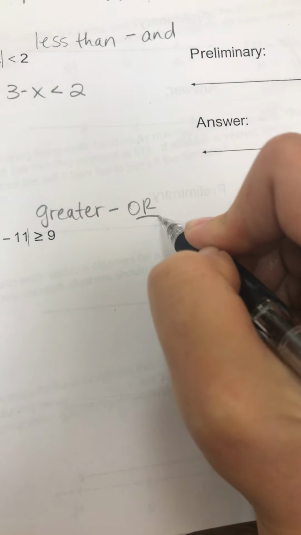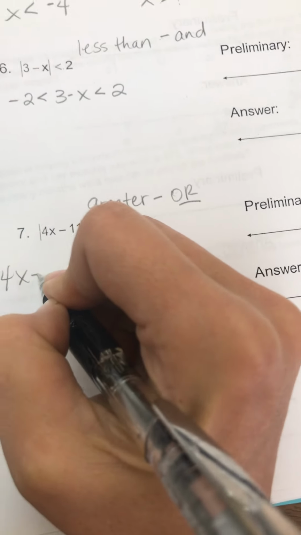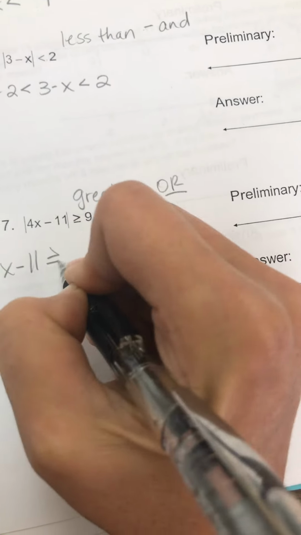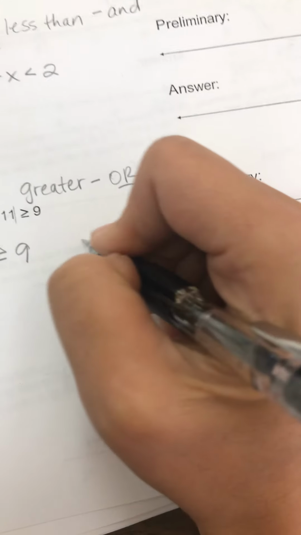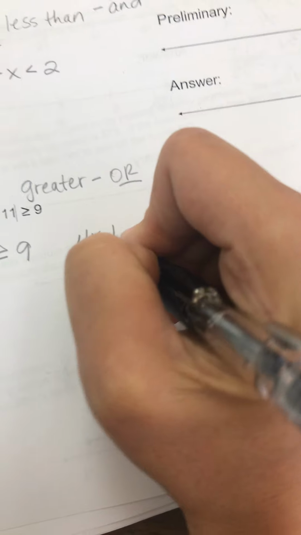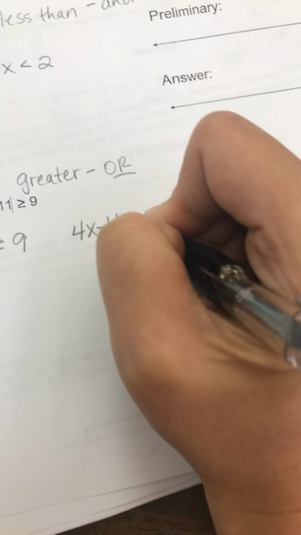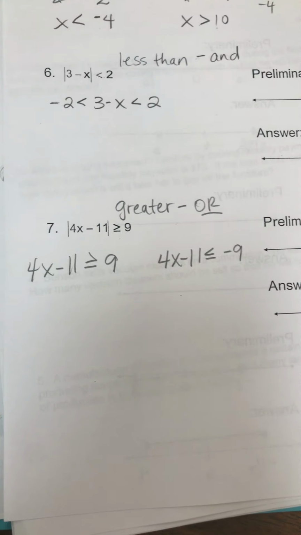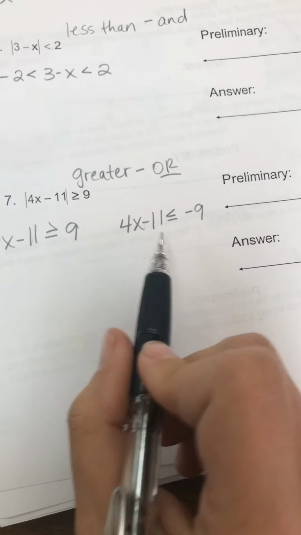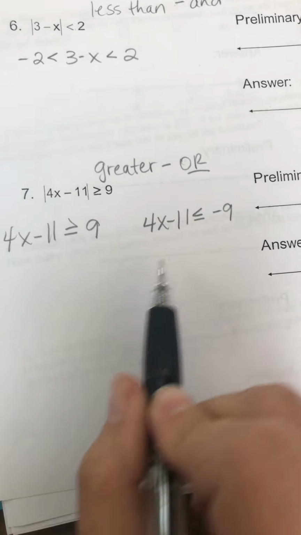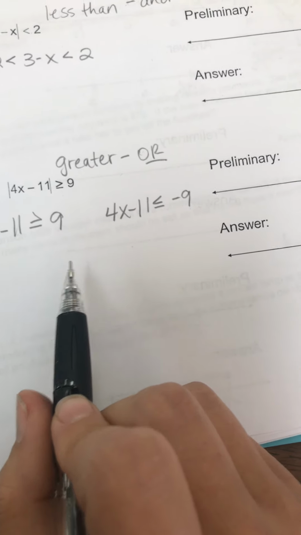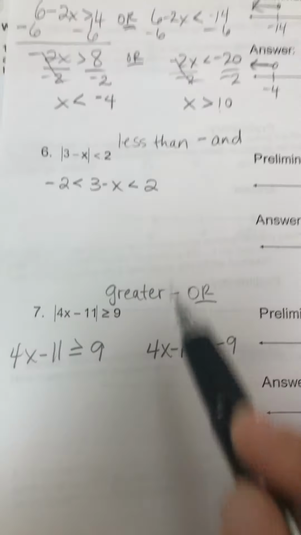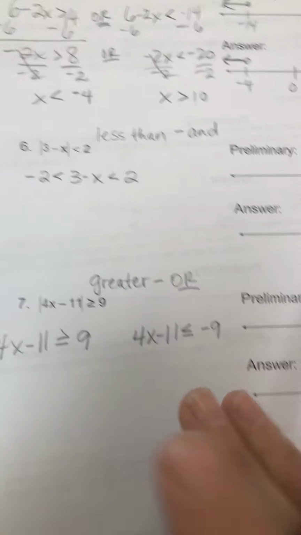Since it's greater, we said that was an or statement. So you would set it up as 4x minus 11 is greater than or equal to 9, and then you flip the sign: 4x minus 11 is less than or equal to negative 9. You set them up as two individual equations and solve each one of them. I'm not going to work through those. They work out the same way as the examples above.